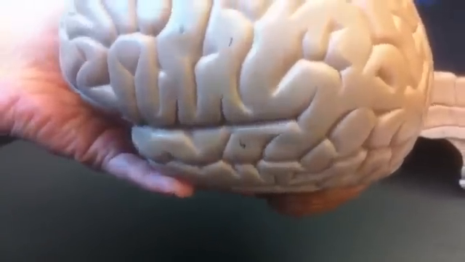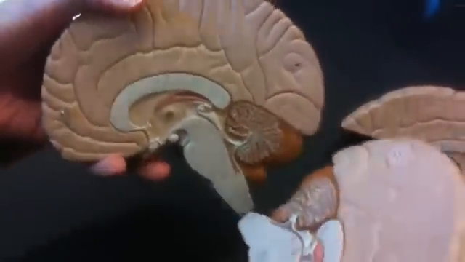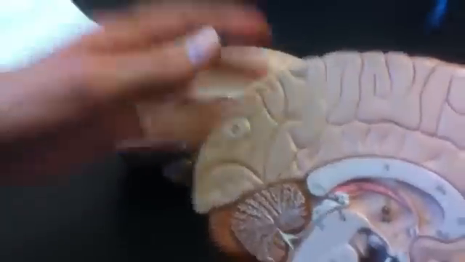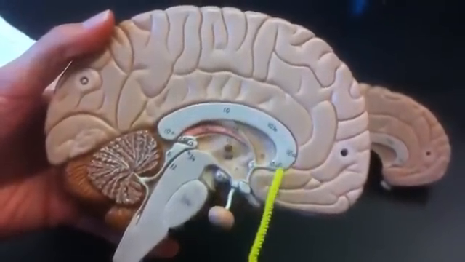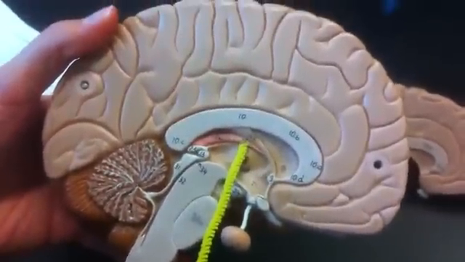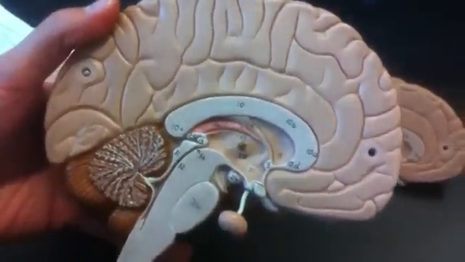White matter, which contains the corpus callosum and the fornix. Number 10 is corpus callosum. Fornix is number 12. Lateral ventricles.